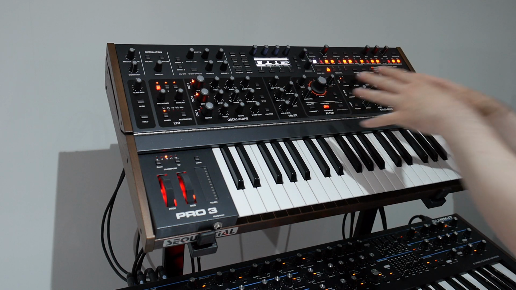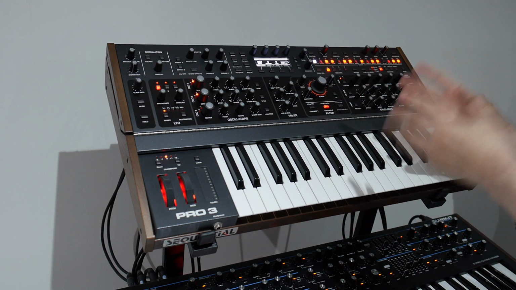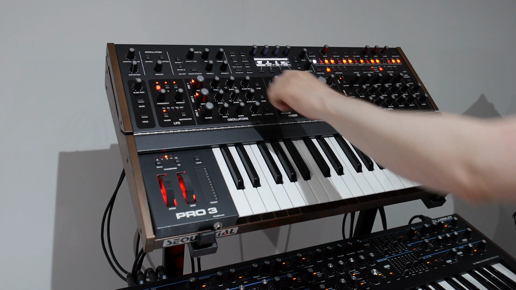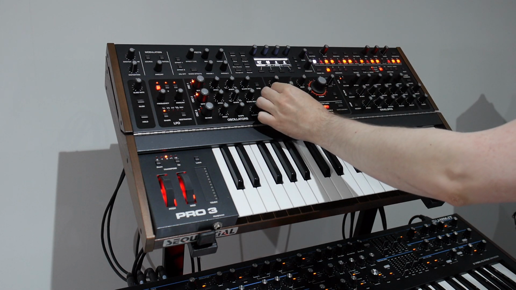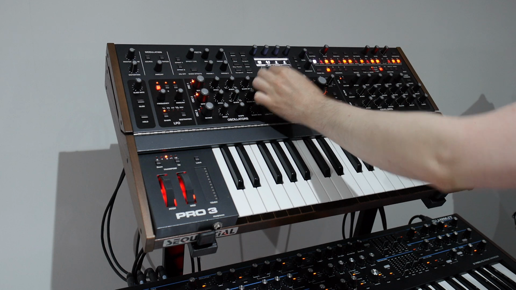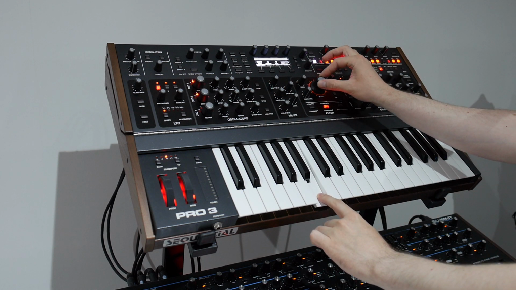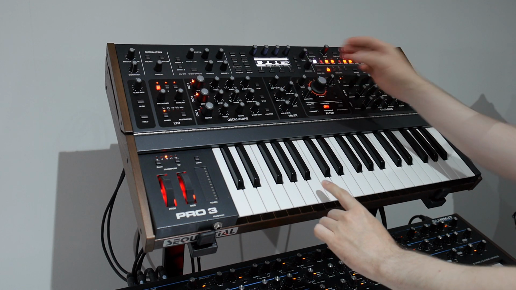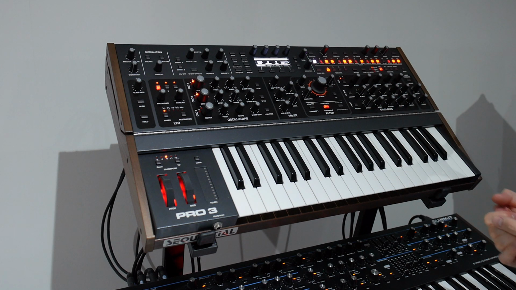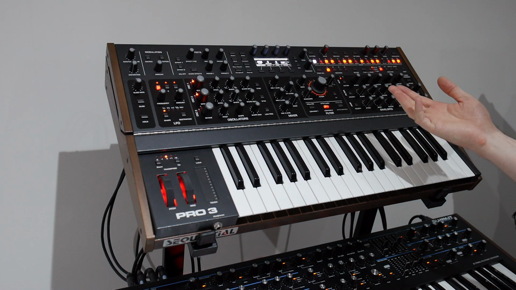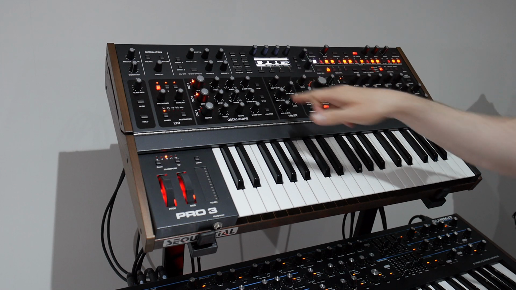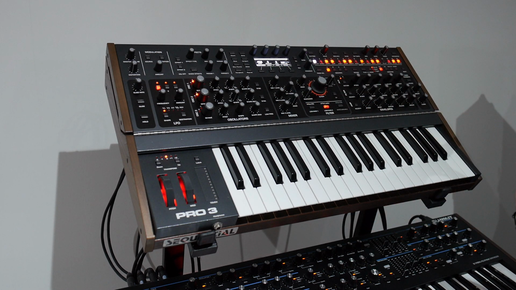Here, I would say, it feels like we are losing the dynamics. By backing off a bit, this sounds so much nicer to me. This sounds a bit warmer, but of course, if you really want to push it, the synthesizer allows you to do it.